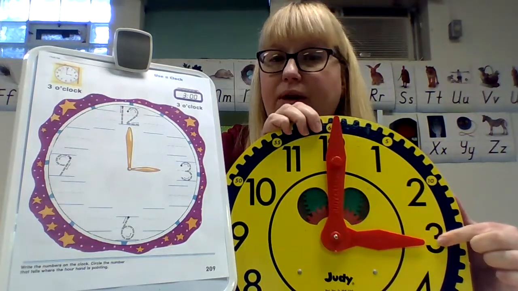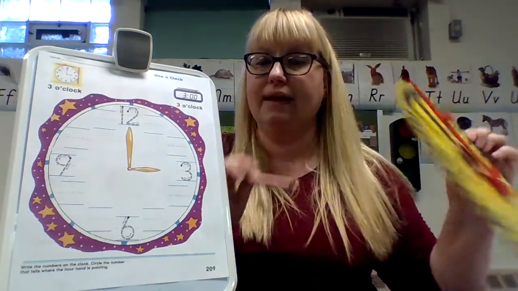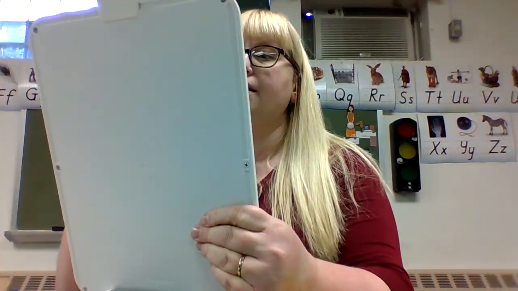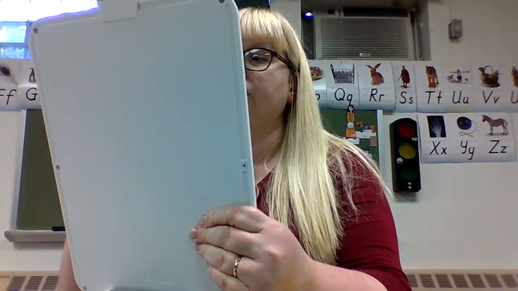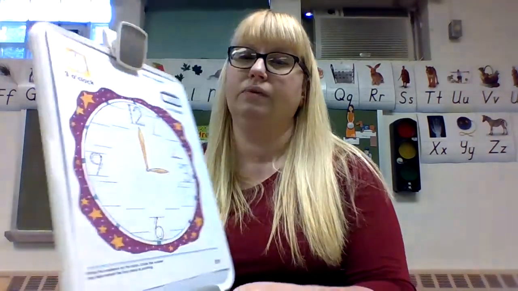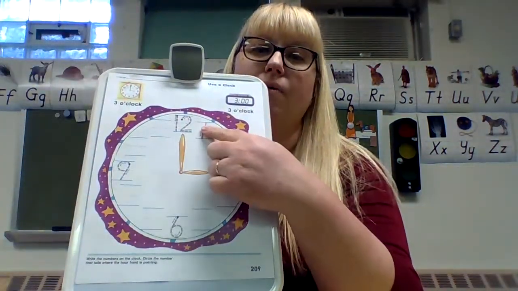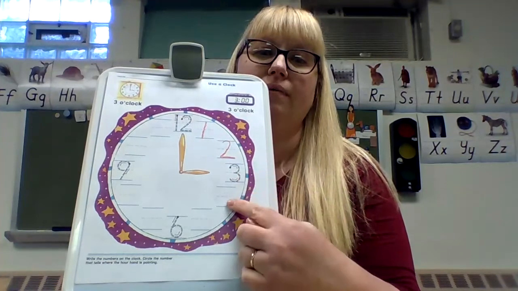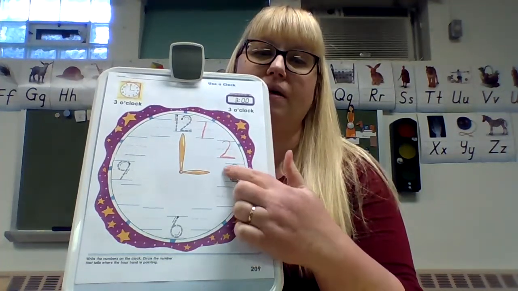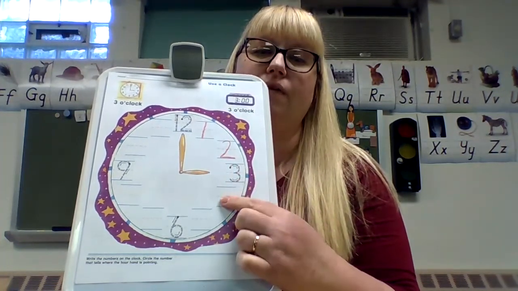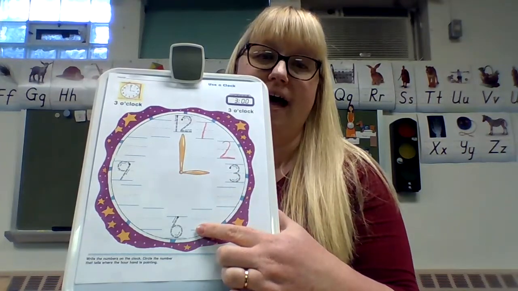The hour hand's pointing to the 3, so making mine look just like that. So I'm going to write this with you. I'm going to write 1 and 2. It's just counting around. So 1, 2, 3. What would come here? Make sure you trace the 3. I'm not going to trace over them. You can trace 4, 5.